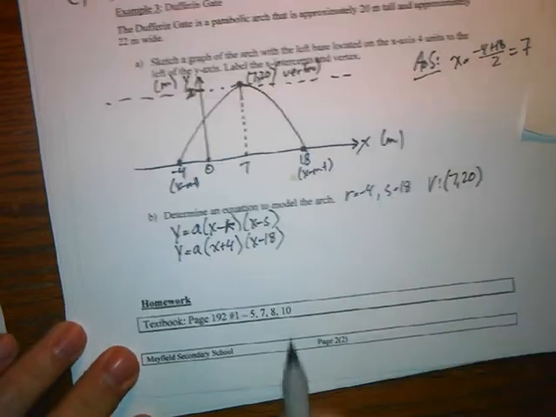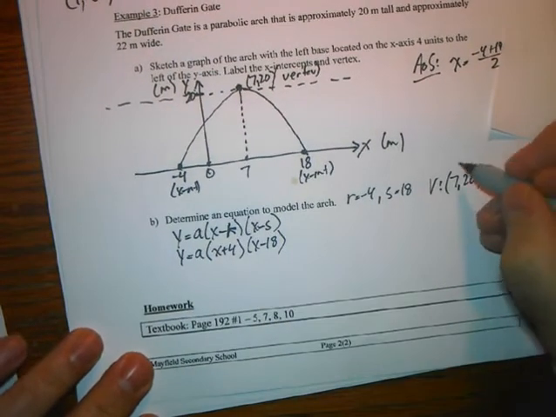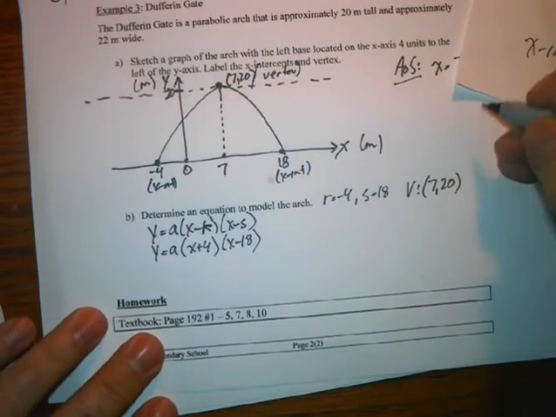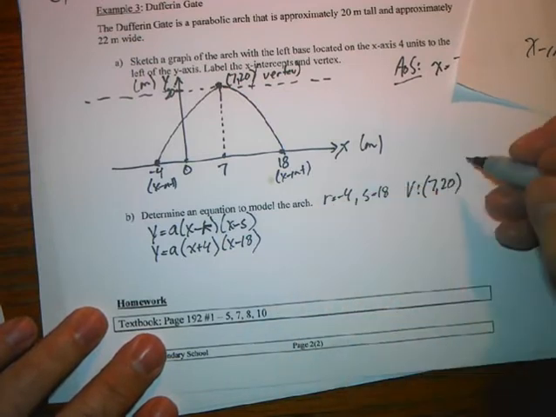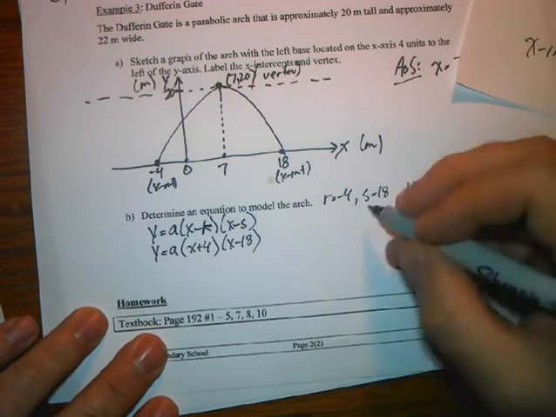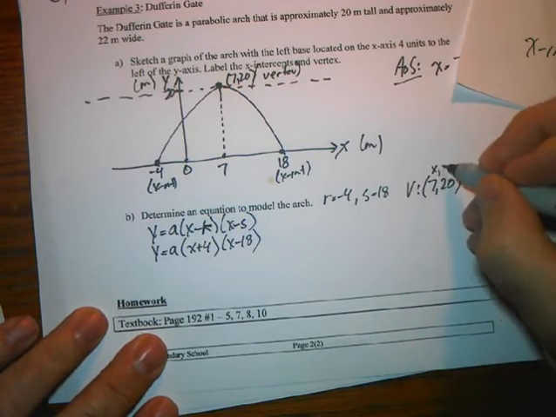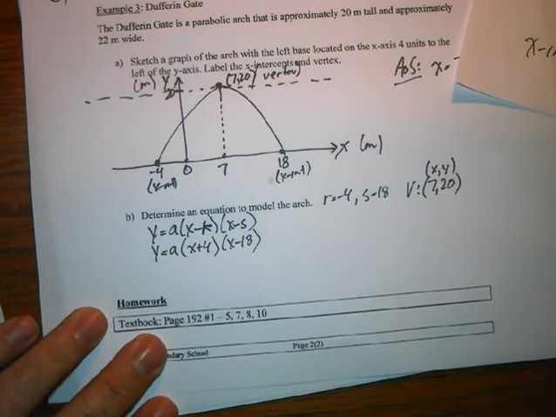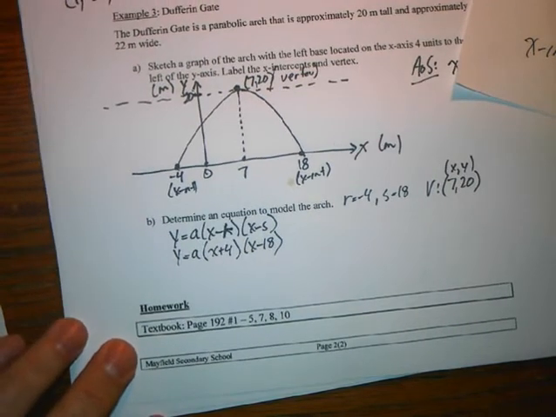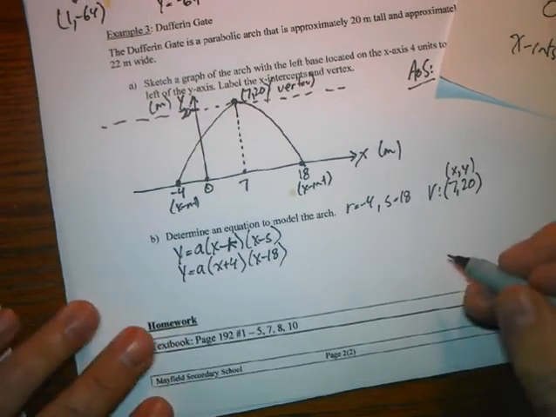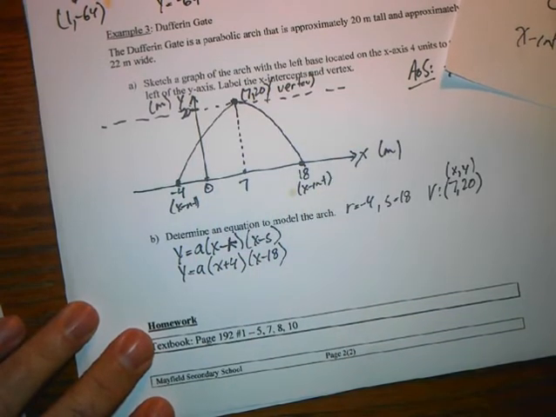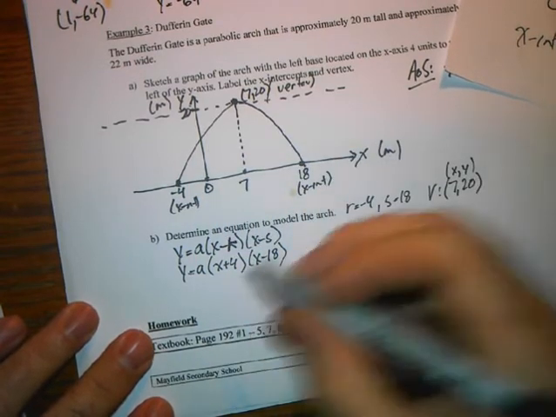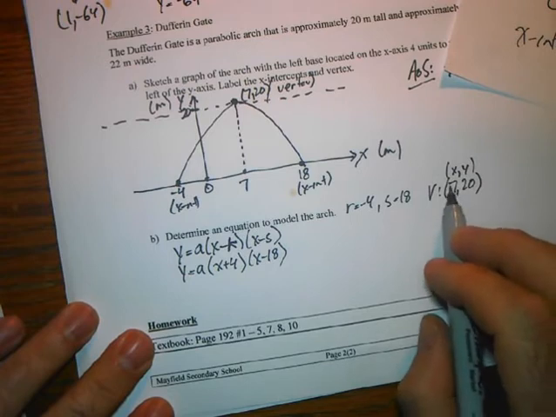So in this case, don't forget, we could plug any point into here and get the correct equation, but the only point we do know is the vertex. It doesn't have to be the vertex, but in this case it is, because that's the only point we know. If somebody told us another point along here, we could put that in instead of the vertex. So in this case, the vertex is x equals 7, y equals 20.